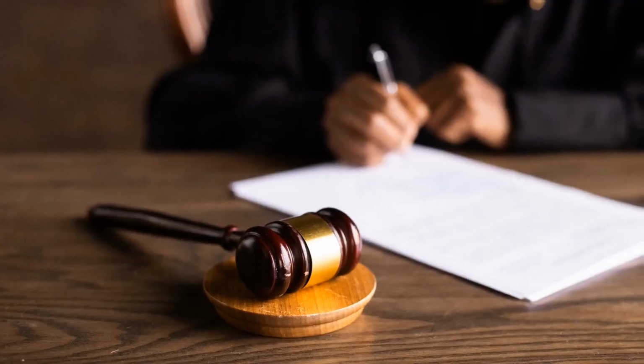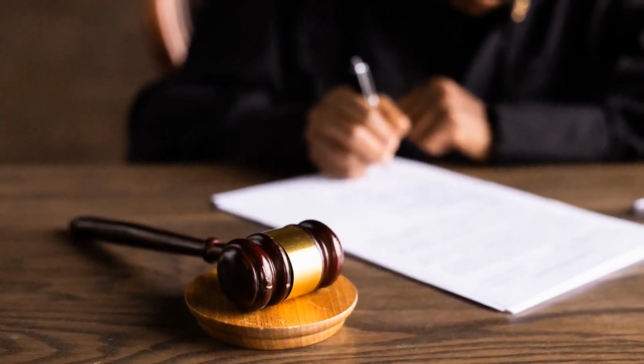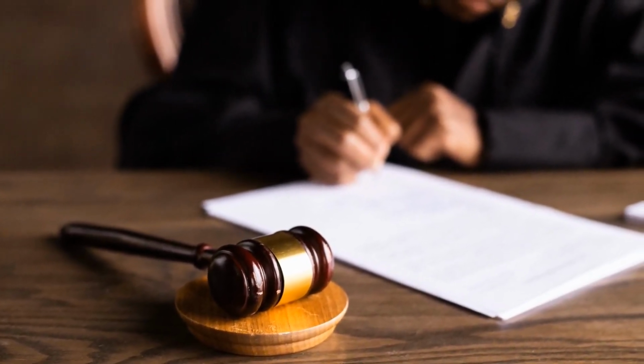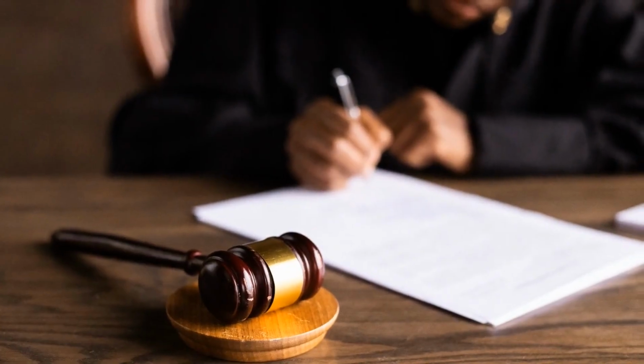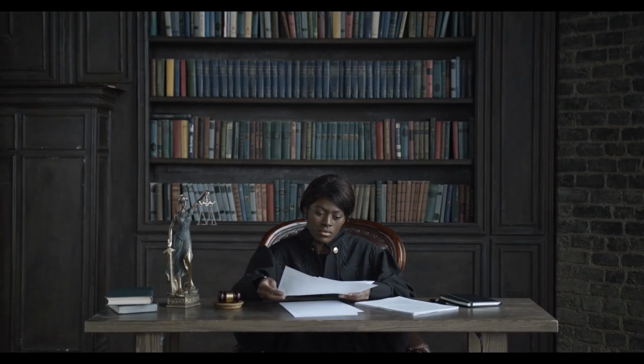The litigation process typically follows 8 main stages: investigation, pleadings, discovery, pretrial, trial, settlement, appeal, and post-trial motions. Let's examine each of these stages in detail. The first stage is investigation.